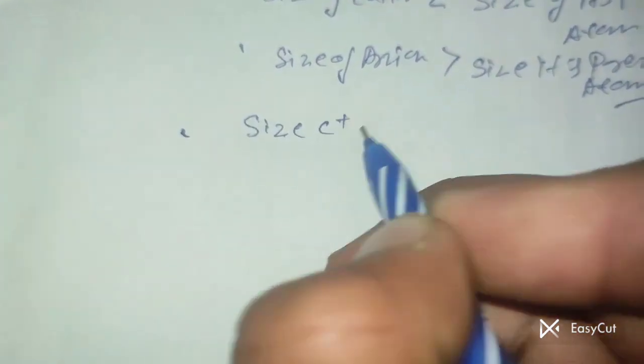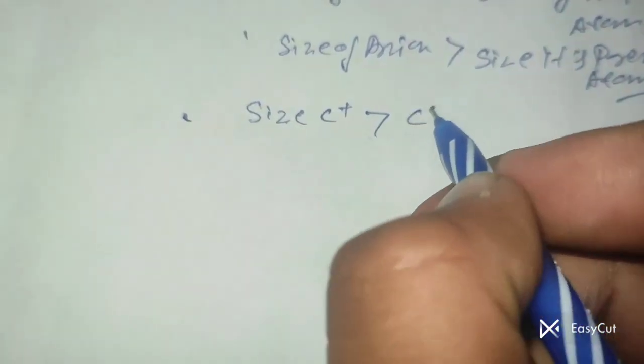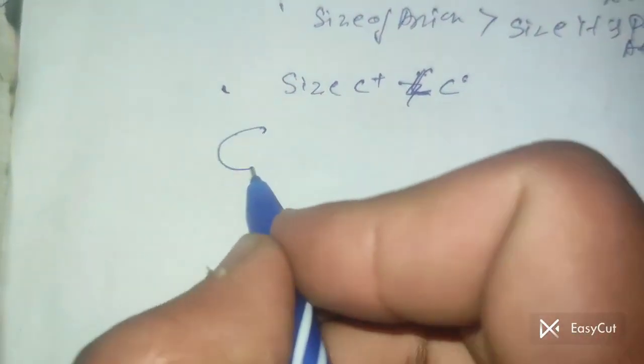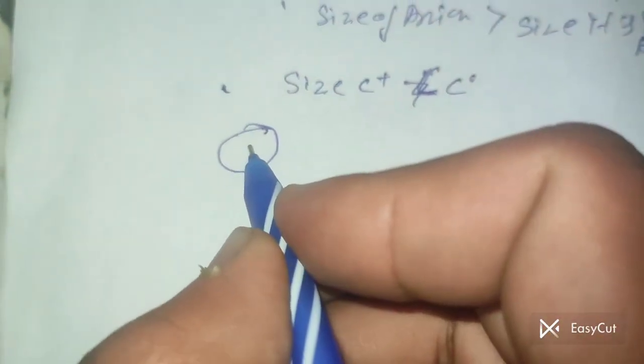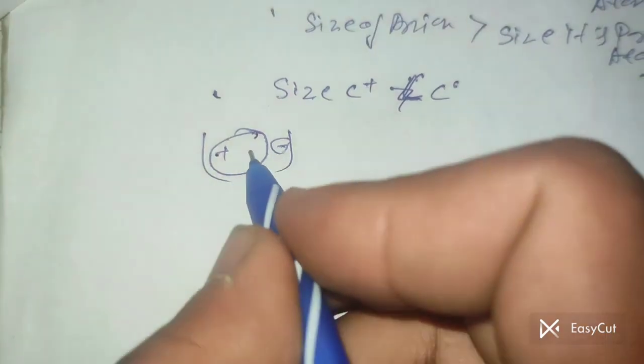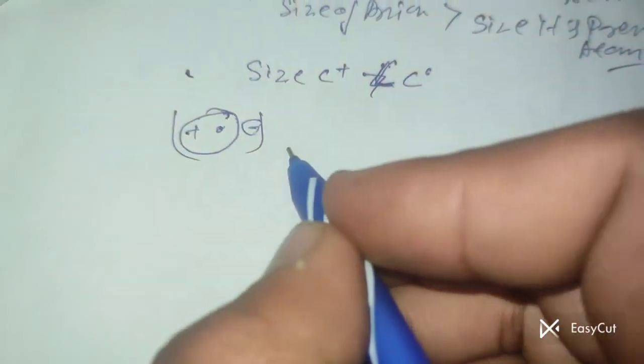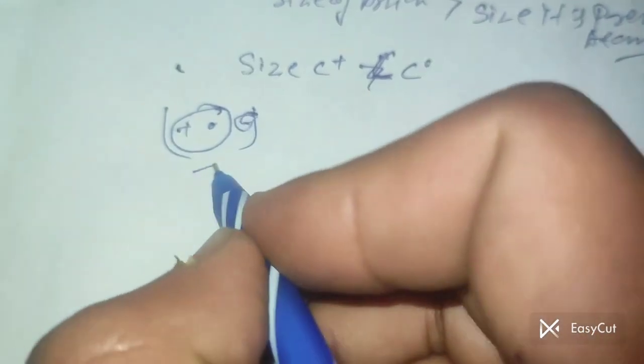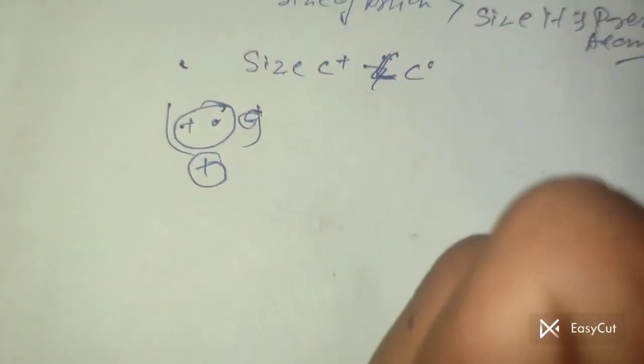So let's take a discussion. First, I am saying that the size of a cation is less than the size of its parent atom. For example, this is our atom. It has protons as well as neutrons in the nucleus, and electrons on its surface. Now, a cation means it has a large amount of positive charge.